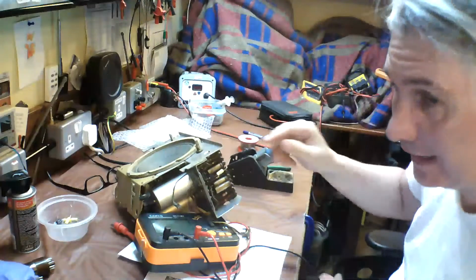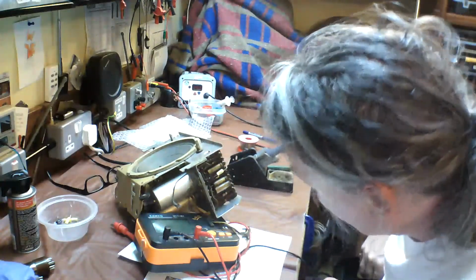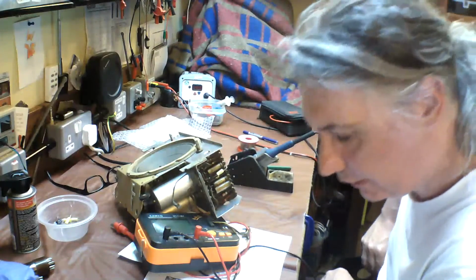And it's getting good capacitors as well. It's getting the 600 volt ones, the Vishay. That's a Vishay anyway. Only the best.